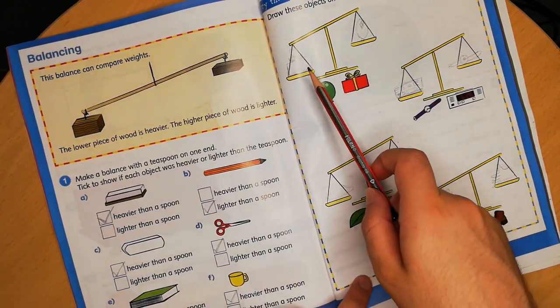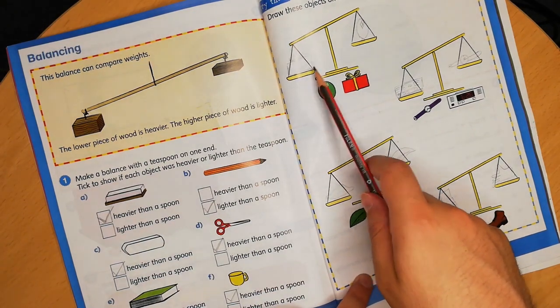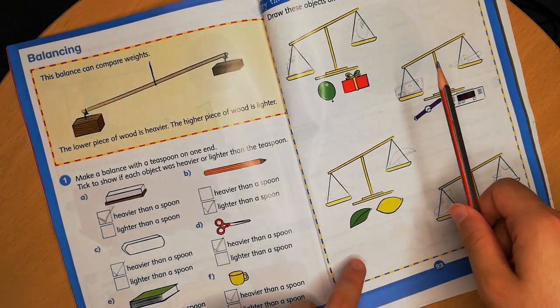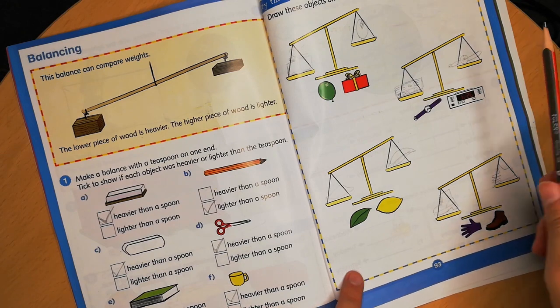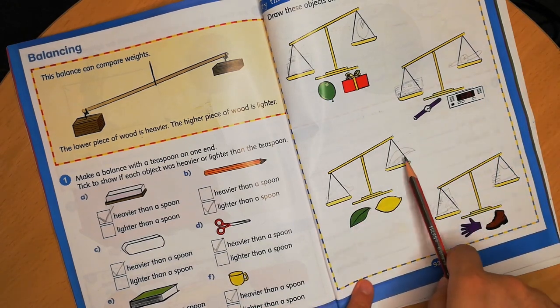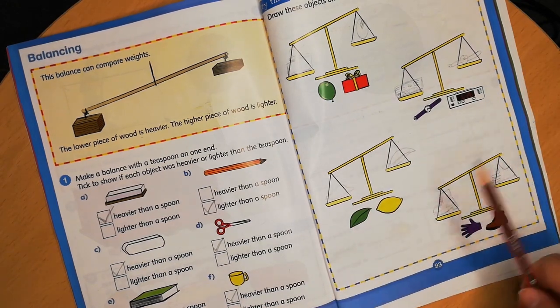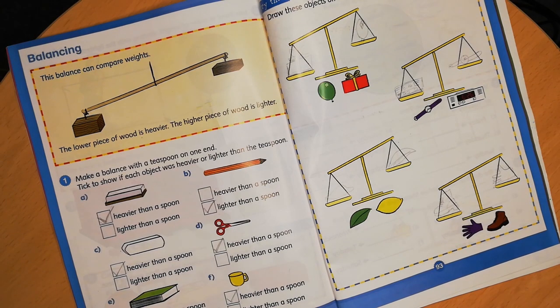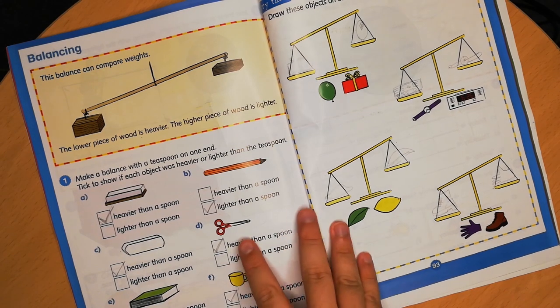So very quickly again, let's review. The down, heavier, up, lighter. Down, heavier, up, lighter. So remember that whenever you try to compare any two objects, the one that is down is usually heavier, the one that is up is usually lighter.